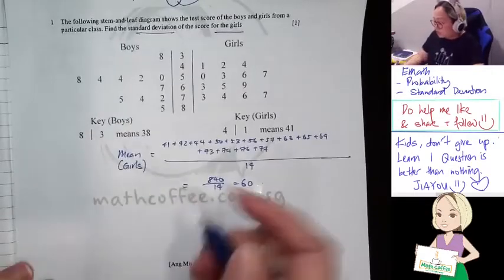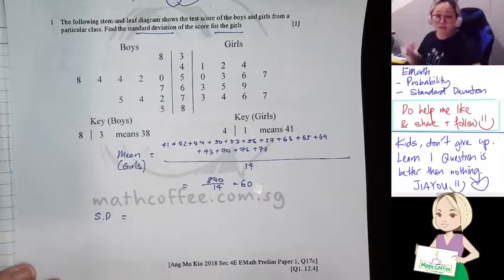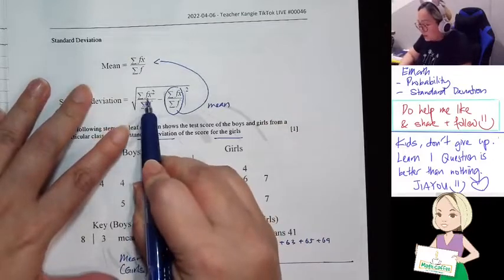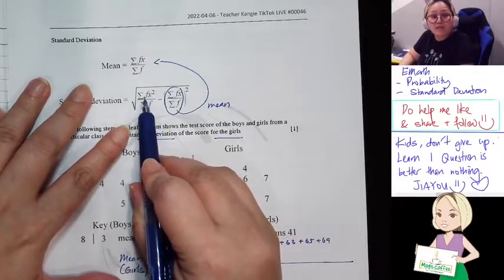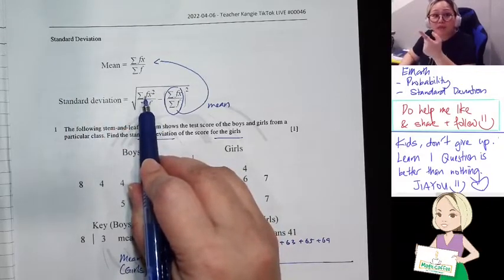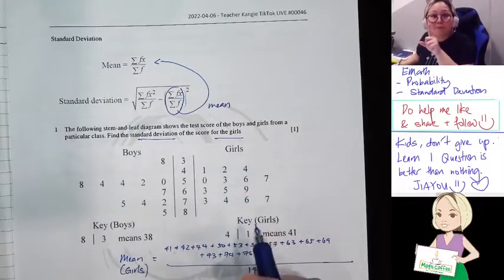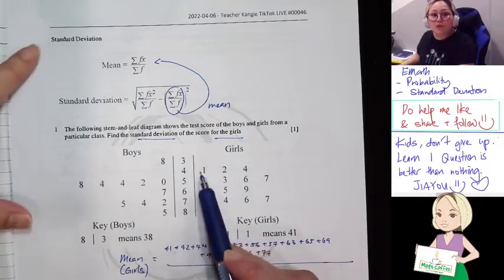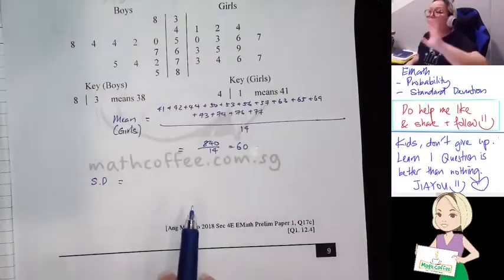Okay, so standard deviation. So let's take a look at what the formula means. Look at over here, this part. What does the fx square mean? X is your data. Okay, f means it depends on how many data you have, right? For this case, all the data only appear one time. So all the data is 1, the frequency is 1. You understand? Okay. So this one is sum of, so you have to add them together. So this one is a bit very tedious.